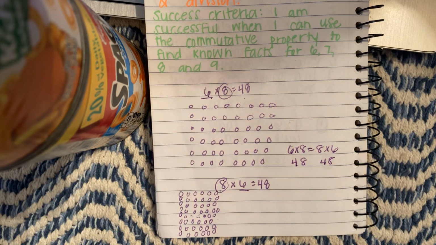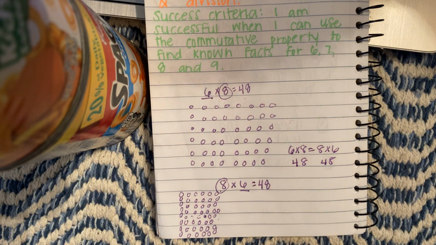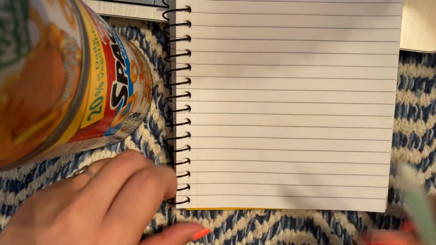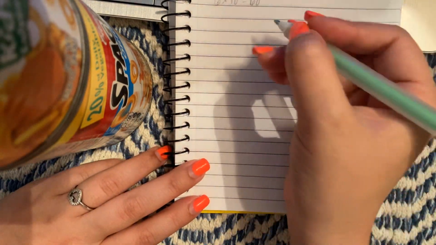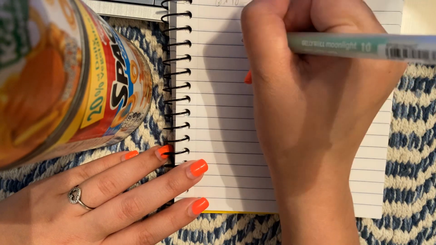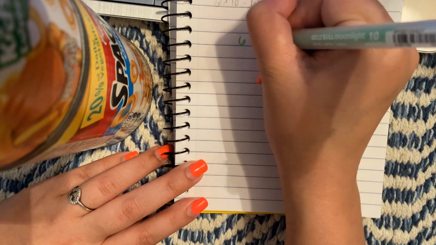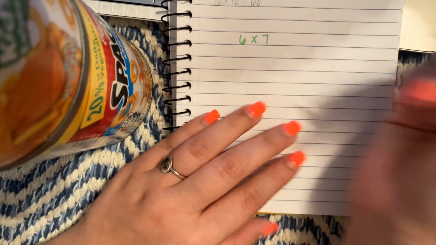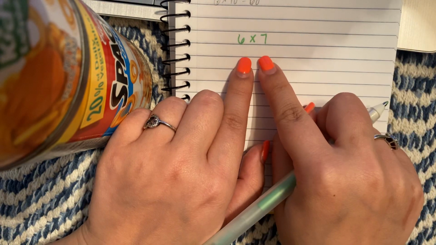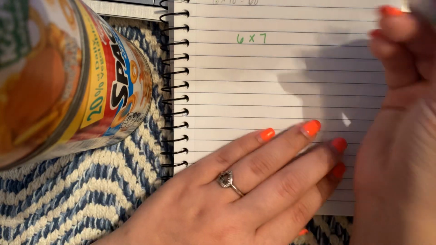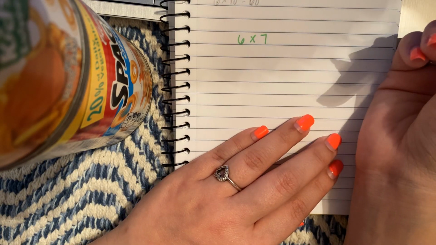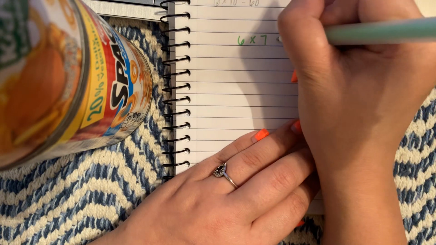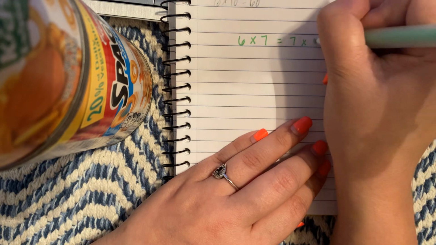So I'll do one more example for you all on the back side of this. All right, so let's see. Let's do 6 times 7. So again, we're saying that we can take these two numbers and we can flip-flop them around and they would still equal the same thing. So theoretically, we could say 6 times 7 equals 7 times 6.